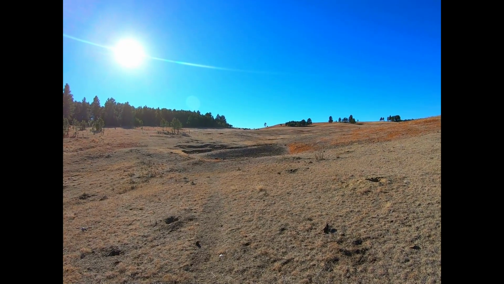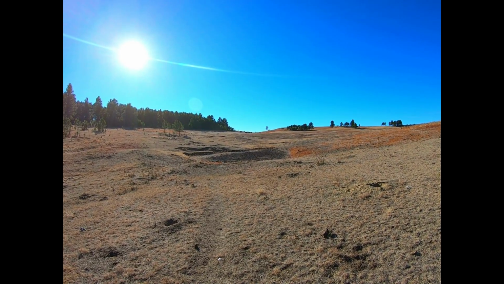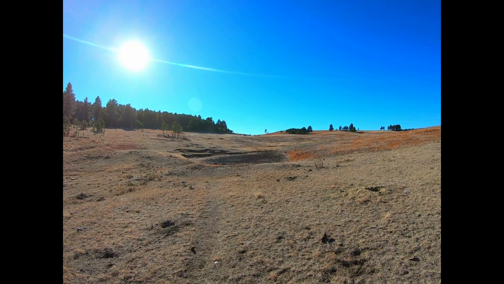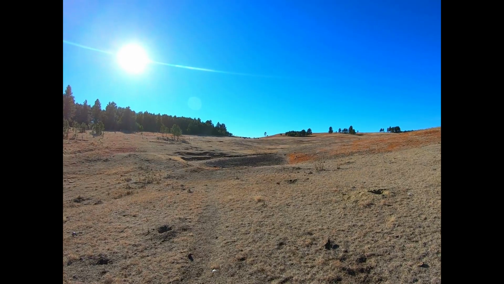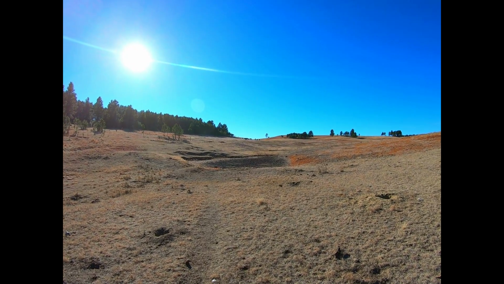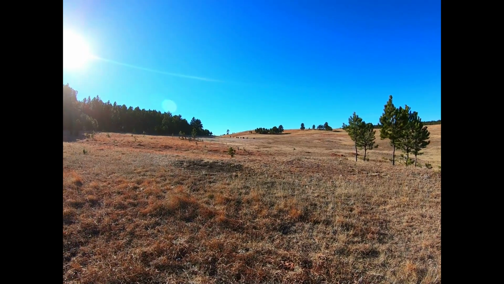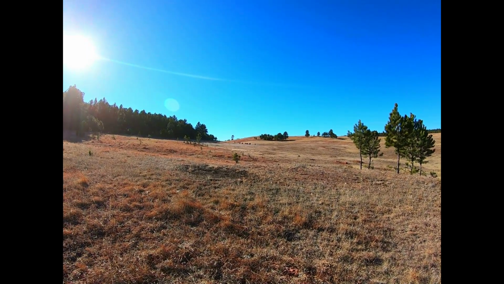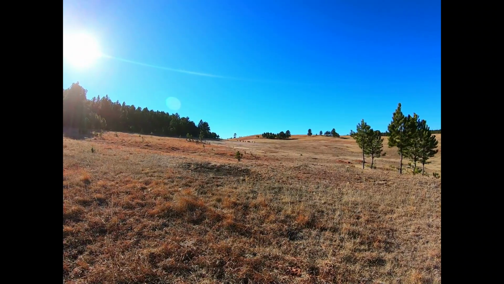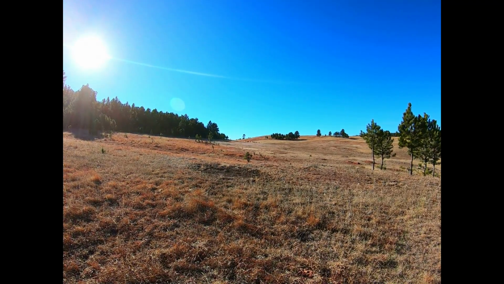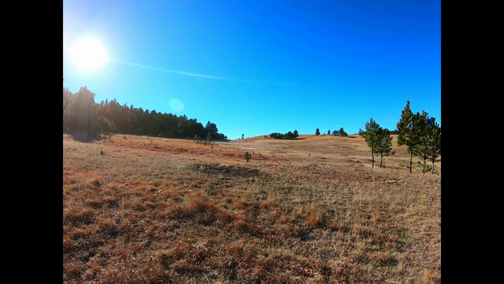So I don't know if you can see them all getting up. Their tails are up. Oh, that's because that one's pooping. They're either pooping with their tails up or their tails are up because they're not happy. But you can see they're all leaving. Look at them all run. It's like a mini stampede.